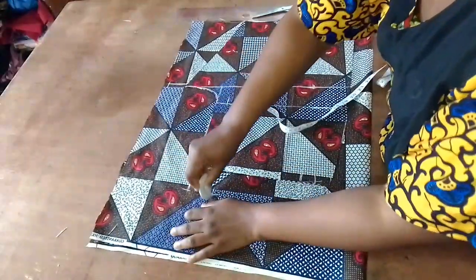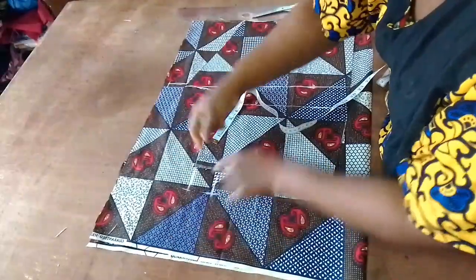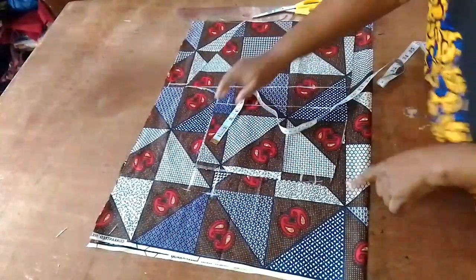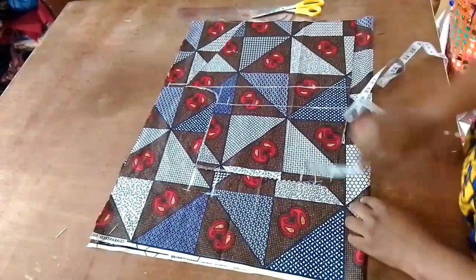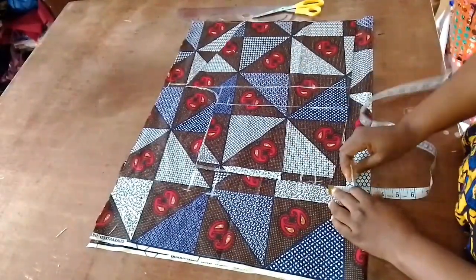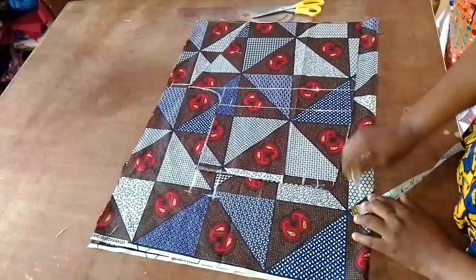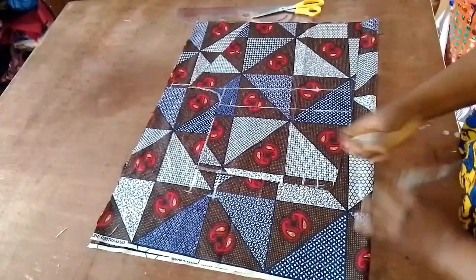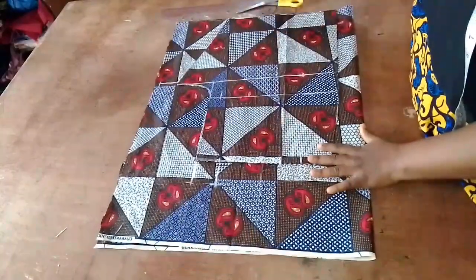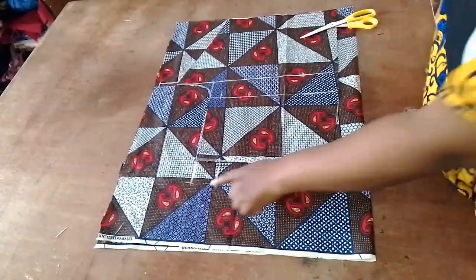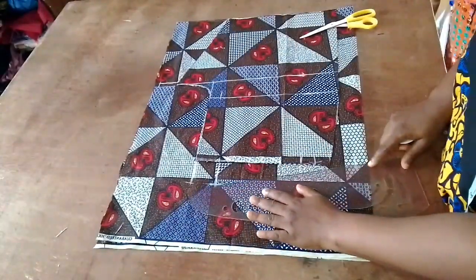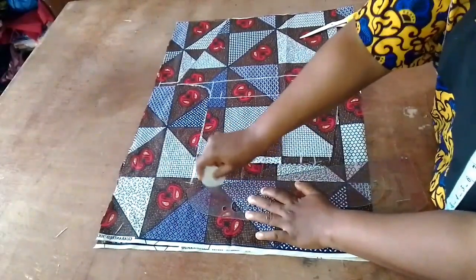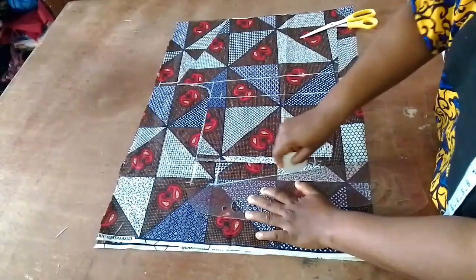So the 2 inches that I came in by, I'm going to be shifting it to the other side of the waistline. So I'll be coming down here, I'll be coming out by 2 inches. And so I'll be connecting the 2 inches that I went up with the one that I came out at the waistline, like so.